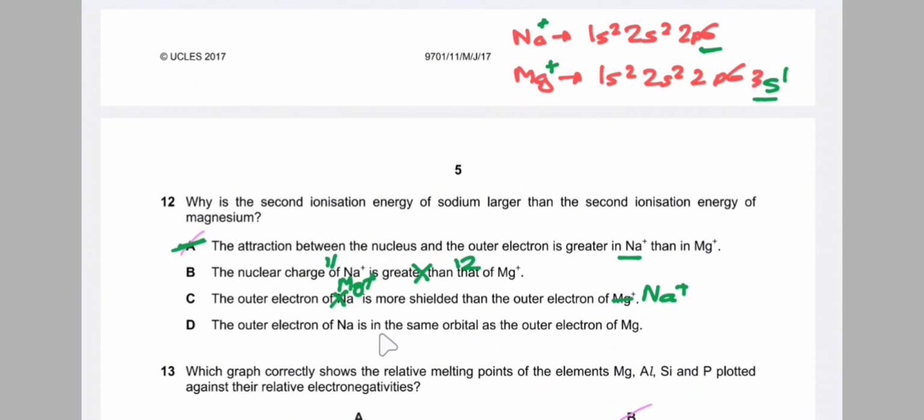Then, the outer electron of sodium is in the same orbital as the outer electron of magnesium. So the outer electrons of sodium and magnesium are both in the 3s orbital. This statement is true, but it has nothing to do with the ionization energy. Therefore this statement is also wrong for this option. So the correct statement is A.